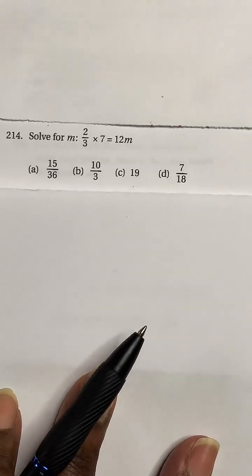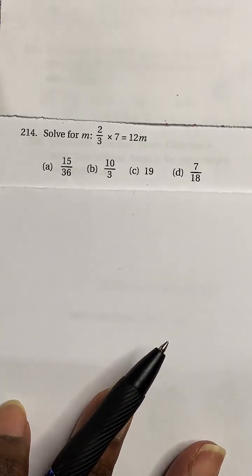So we have our 214. We're solving for M. We're taking 2/3 times 7 equals 12M. 2/3 times 7 equals 12M. But remember, since you got all those extra zeros, you can cancel those zeros out to make it a little bit smaller.